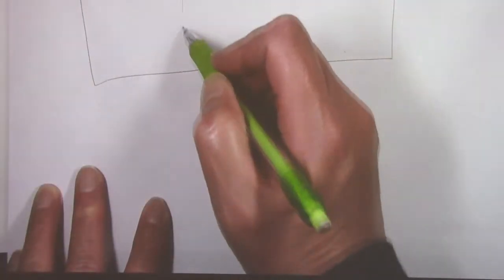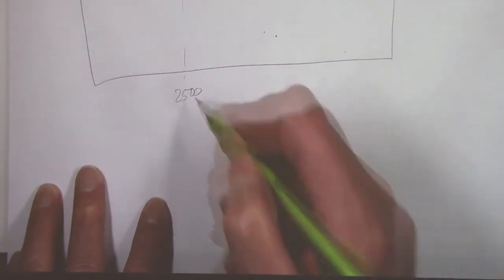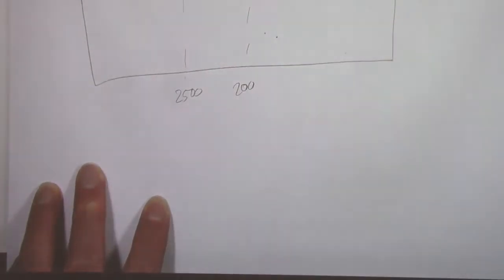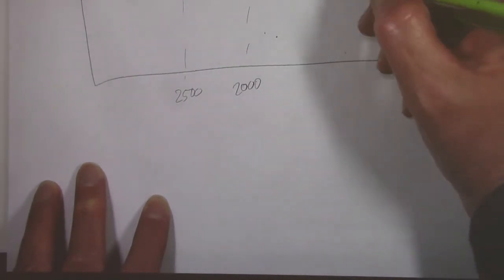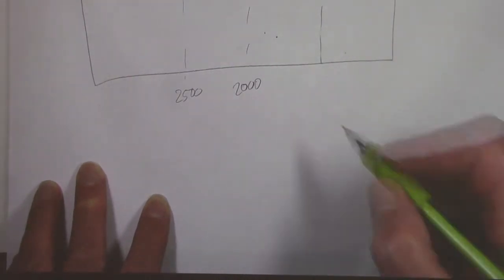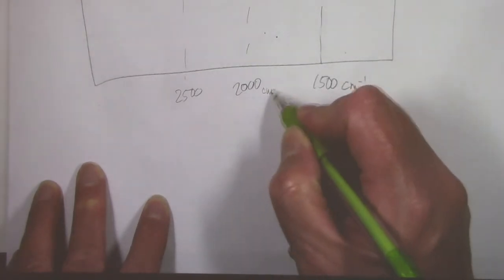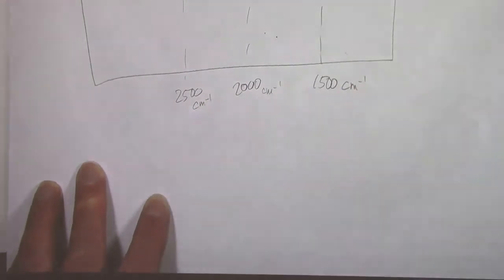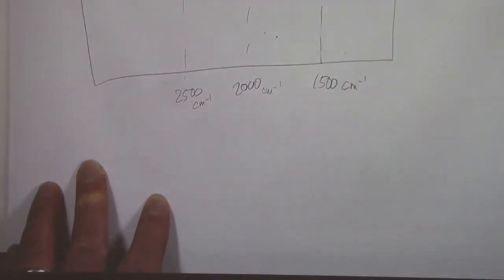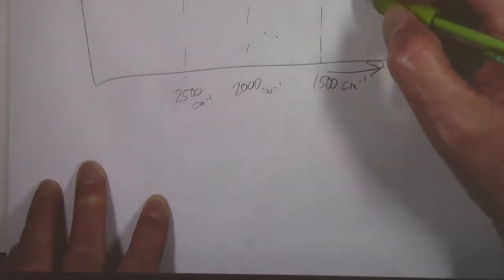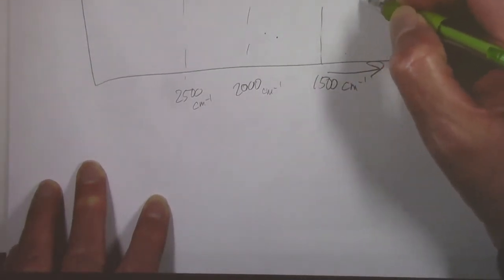that if you have an IR spectrum, I'll put a line here at 2500. I'll put a line here at 2000. And I'll make this 1500, and these are all inverse centimeters. And these are just approximate lines. But this, 1500 and below, is your fingerprint region.